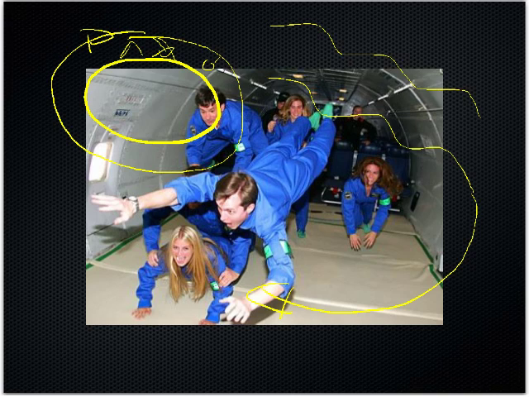This is what we do with these planes to model the effects of no gravity. The planes fly up high and then go in a parabolic motion, which follows the parabolic motion of the humans inside, so they don't actually have to touch the walls or be sitting down to stay inside the plane.